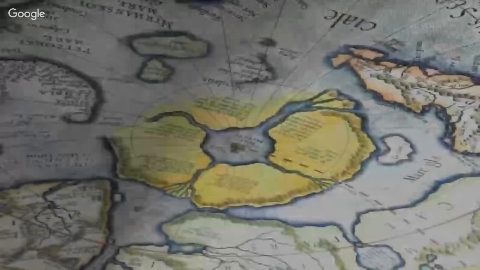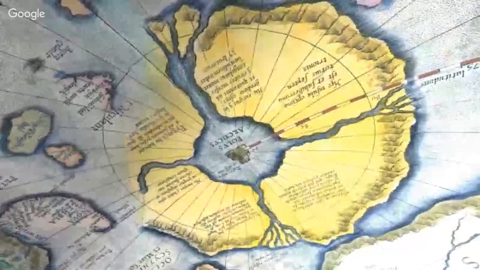The Garden of Eden, Mount Meru, Magnetic Mountain, 4 rivers. Now we know why they call it the magnetic mountain.